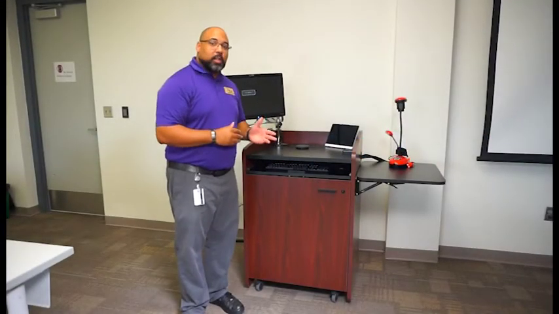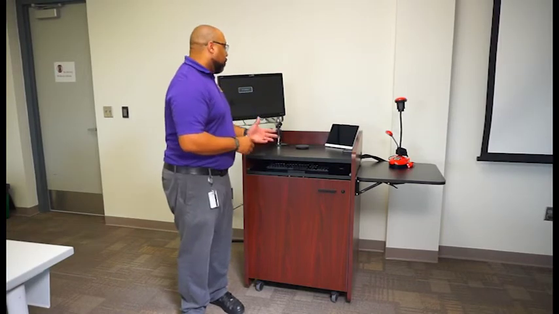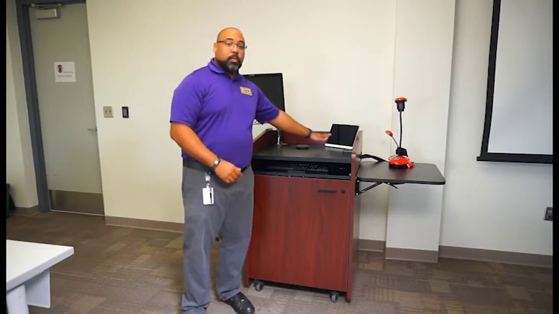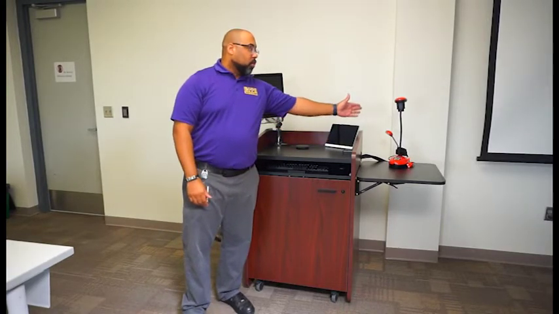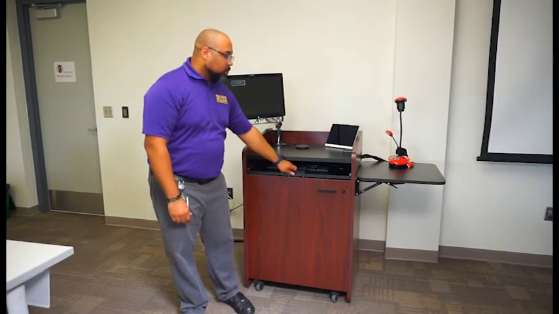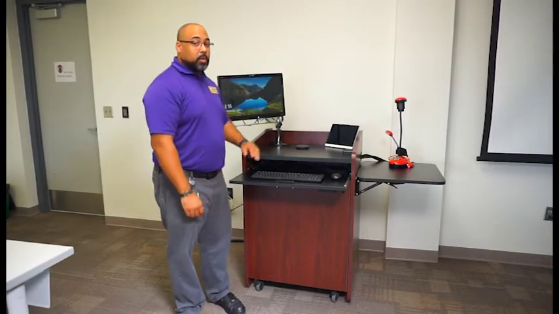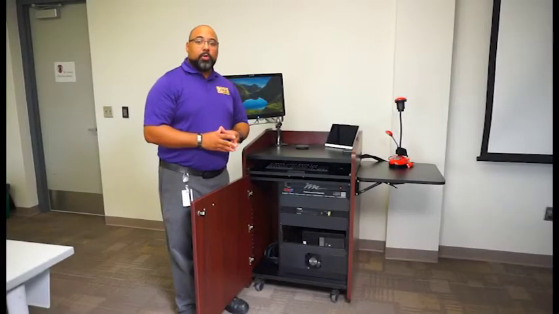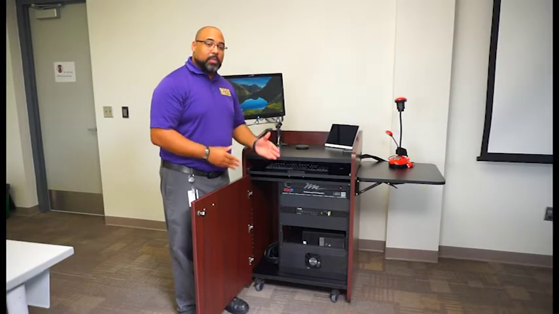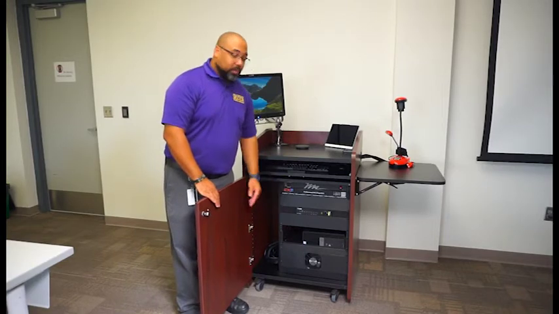As you walk into the classroom, you will see that we have our podium. The podium will consist of your monitor, a touch panel, and your document camera. With this unit, you will also find you will have your keyboard and mouse to control the computer. In the podium, we have additional technology. The technology that we have inside of the podium consists of the TechBox switcher and the computer.